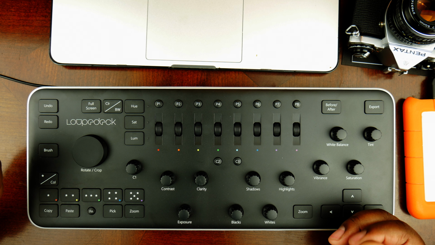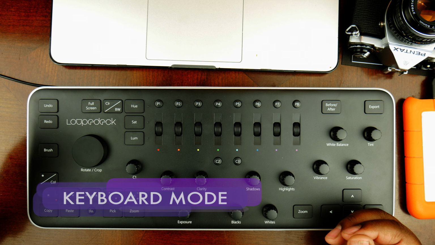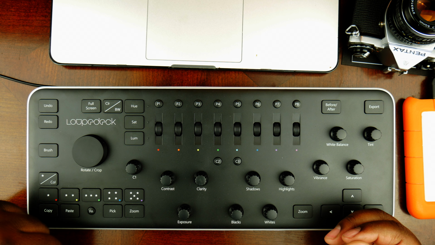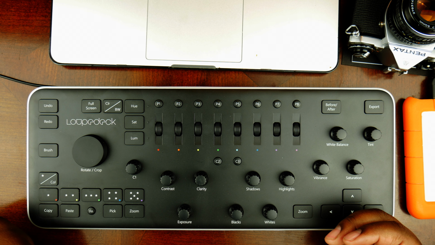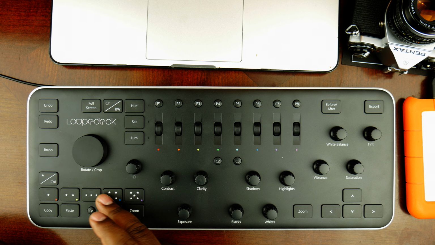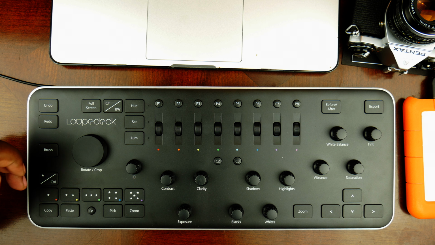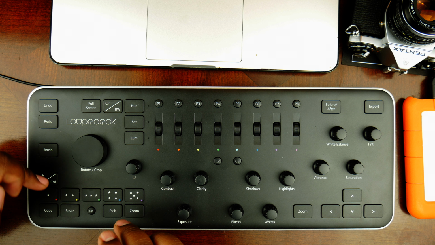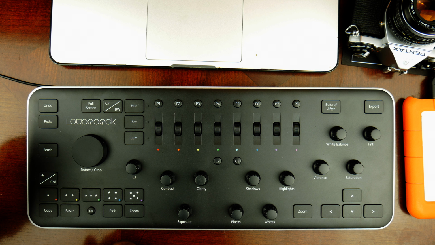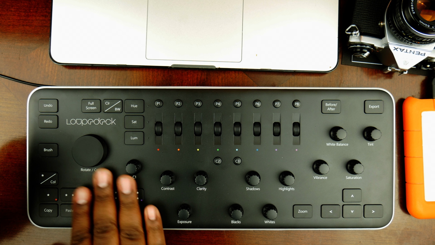You can actually revert back to keyboard mode, which converts rating buttons. For example, here you can convert rating buttons into common keyboard modifiers. So modifiers like Escape, Shift, Control or Command on a Mac, Alt or Option on a Mac, and Tab.